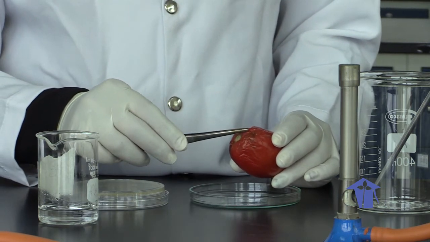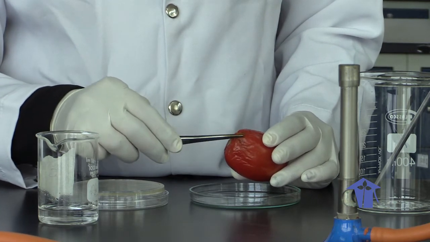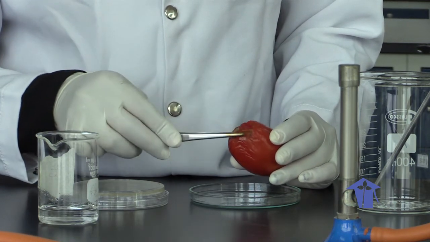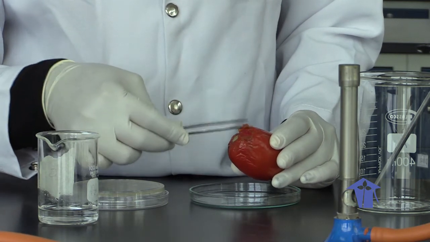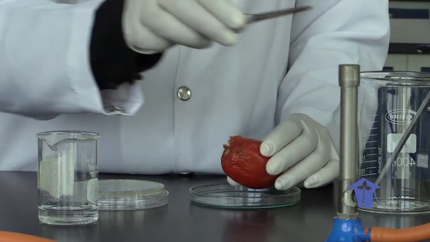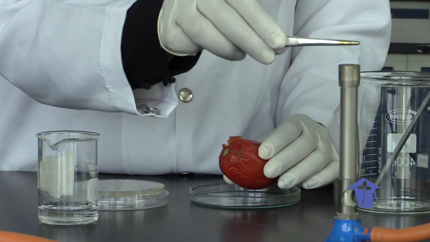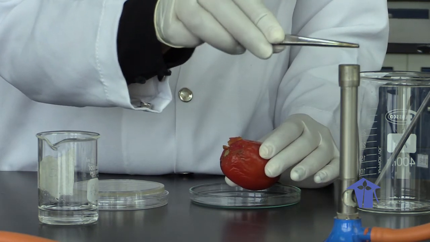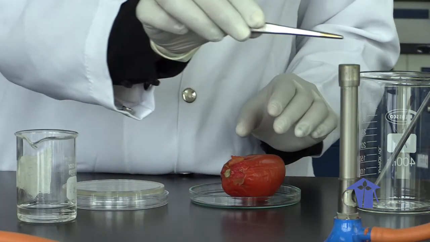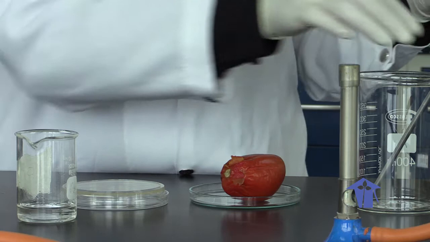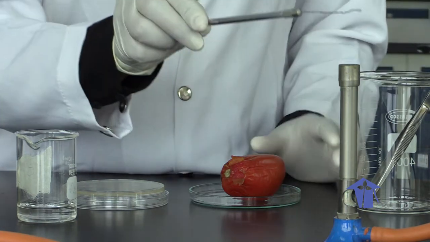So just remove some of the surface of the tomato skin in the region where you see signs of the disease. So you have it exposed there. Remember to again flame your forceps to remove any contamination. And then we're taking our inoculating loop, sterilized.